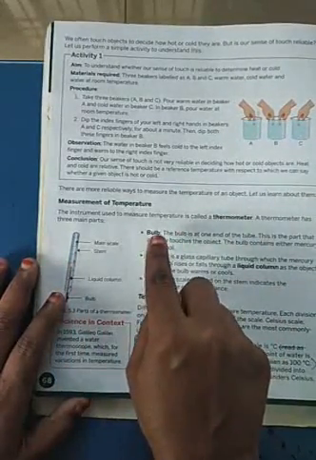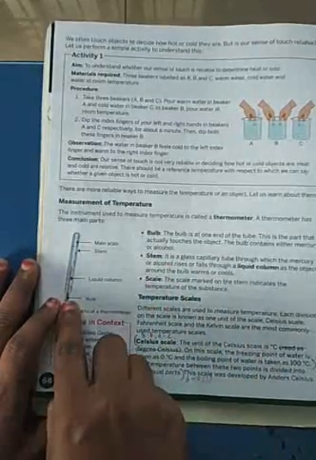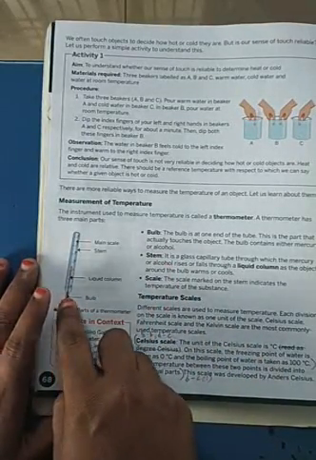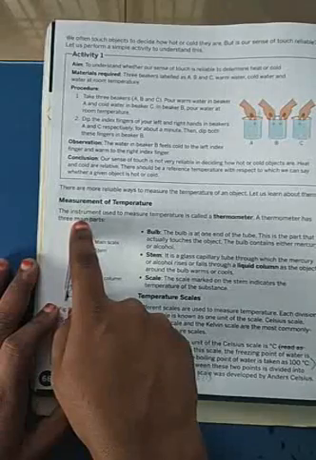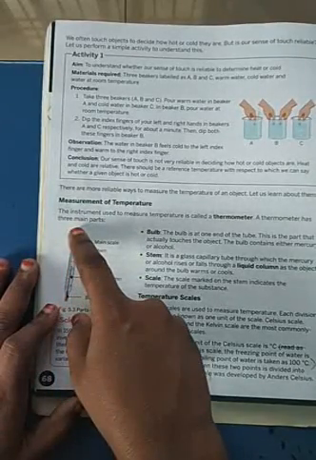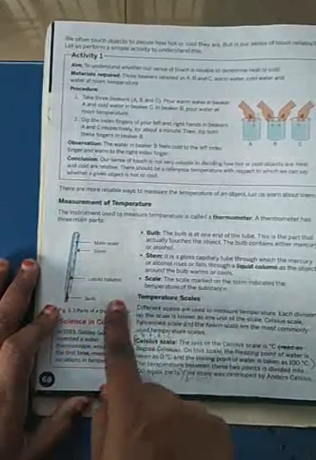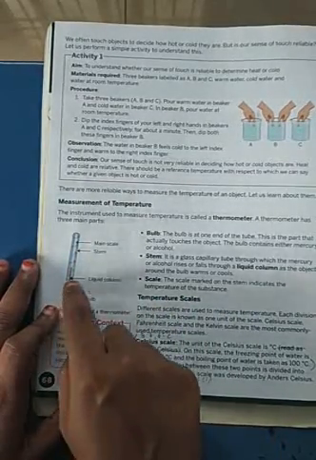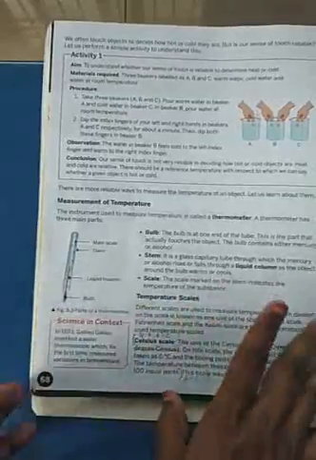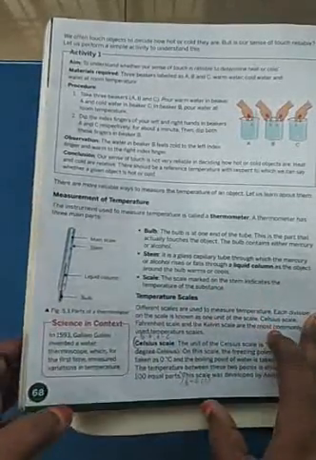Parts of the thermometer: bulb, stem and scale. The bulb is the place where the mercury is there. The stem is the small capillary tube through which the mercury rises when the temperature increases. And then there is the scale, which is marked according to the scale we are using, whether it is the Celsius scale, Fahrenheit scale or the Kelvin scale.